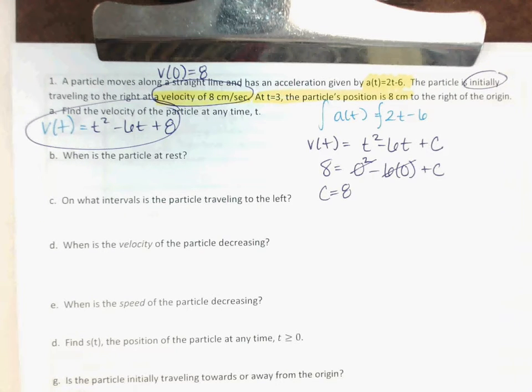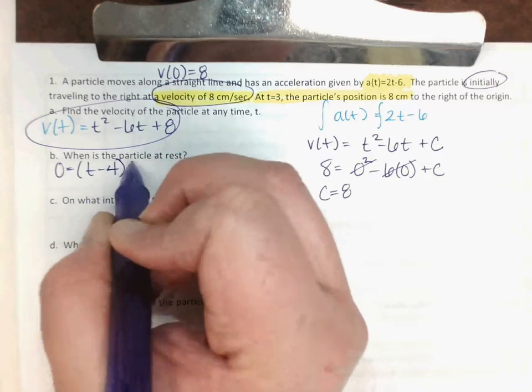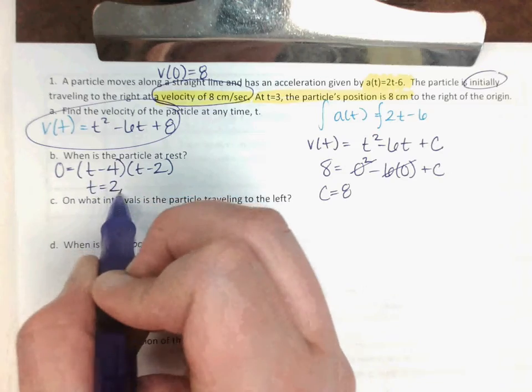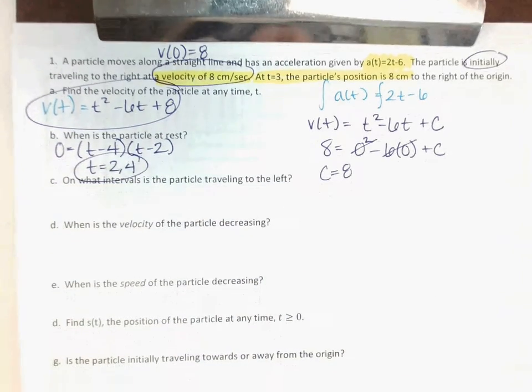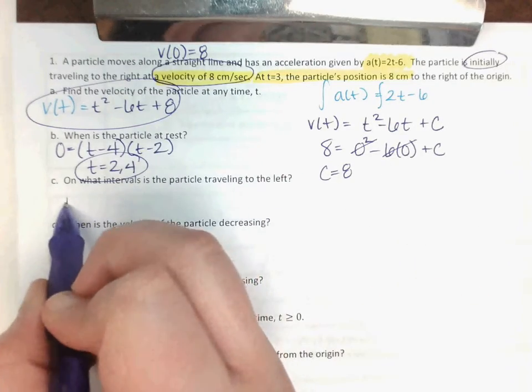Now, for part B, I want to know when the particle is at rest. This question, you should already know how to do. Once I know velocity, what do you do? You set it equal to 0. So I'll do 0 equals, what will multiply to 8 and add to negative 6? Minus 4 and minus 2. Which means that my critical numbers when it's at rest are 2 and 4. Okay, then how will I know which direction the particle is traveling? I'll have to do a line test. Where does it start? No, 0.